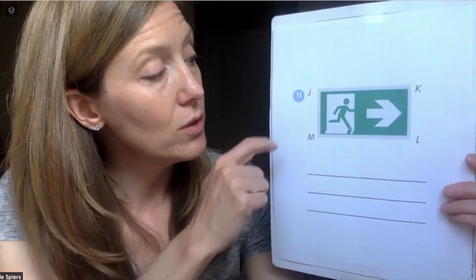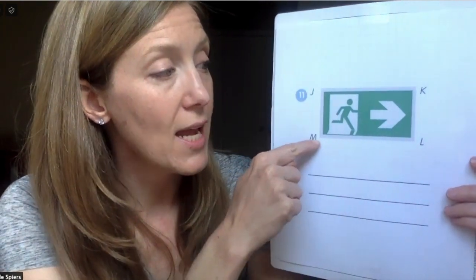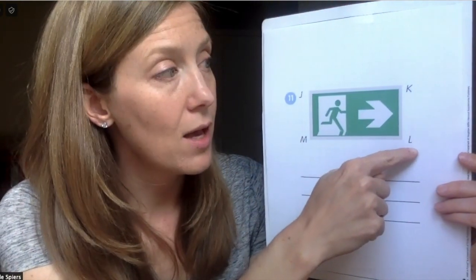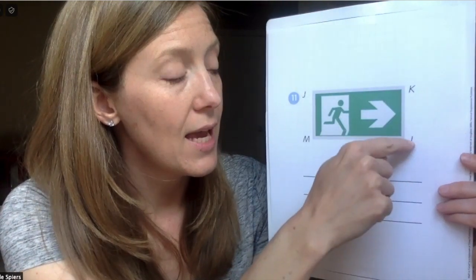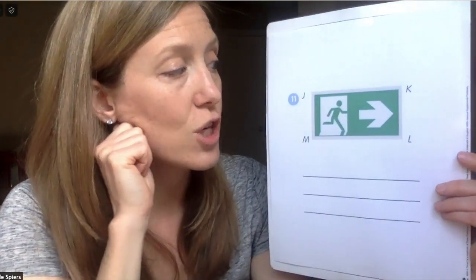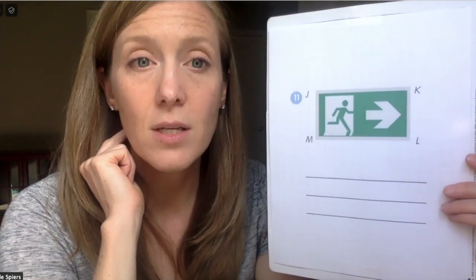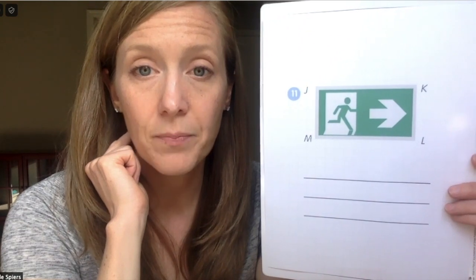Let's look at a picture of an everyday object. So here's an exit sign, and they have labeled the sides. This is side JM, this is side ML, this is side KL, and this is side JK. So can you find some pairs of perpendicular lines in this everyday object?